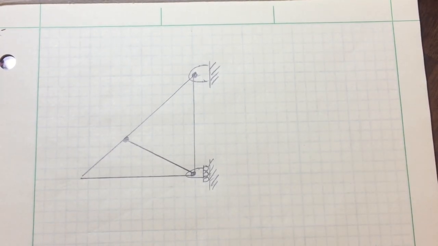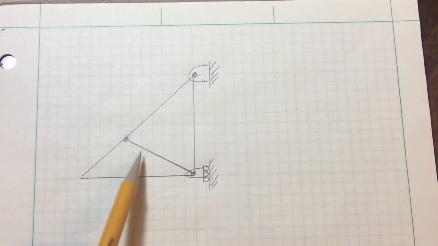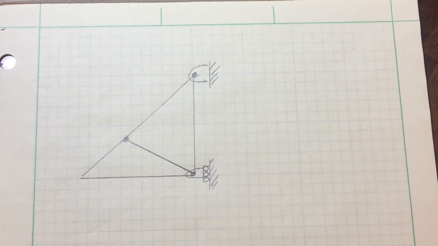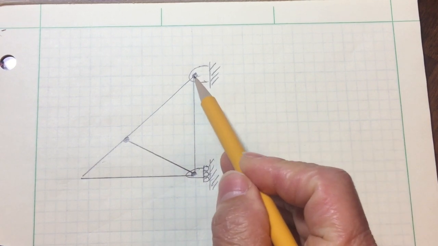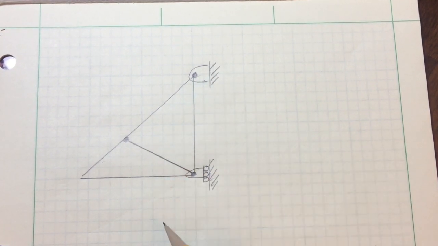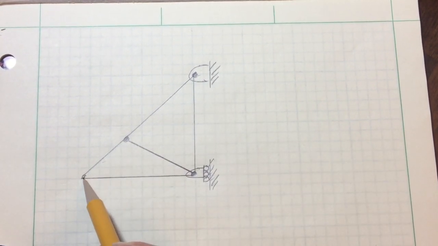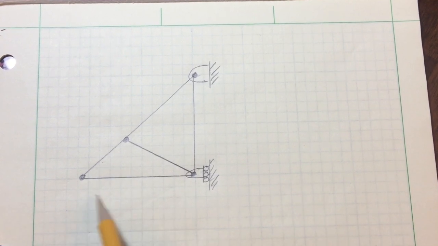So here's another rule. It turns out that if three members are connected to one another, one of them is actually a zero force member. So let's look at the criteria for that though. Here we have a truss. It's connected by a pin here and it's on a roller. It's pin connected here and it's pin connected at all these joints as well.